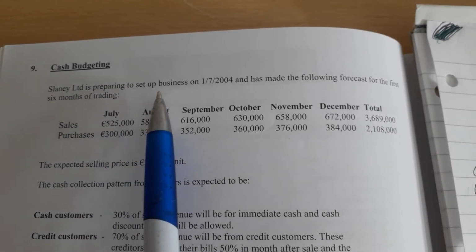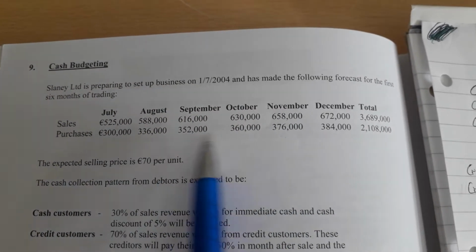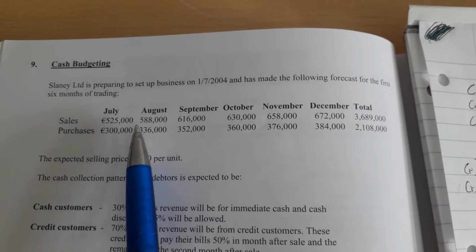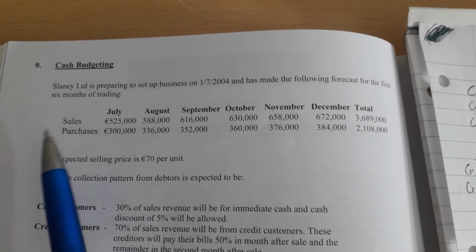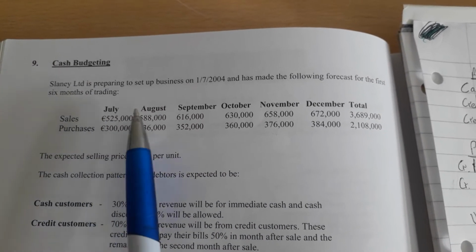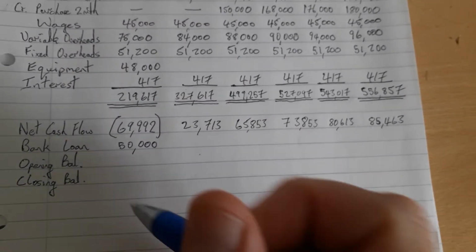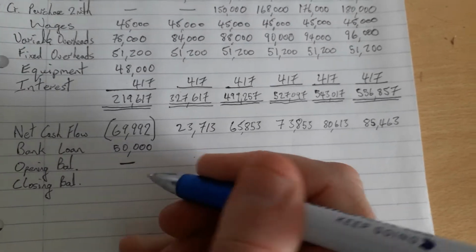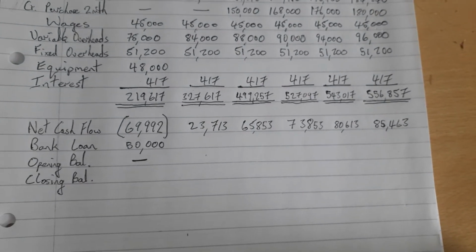Slaney Limited is preparing to set up a business and has made these forecasts. So there's no cash left over from June or from earlier in the year because it's just starting in July. So in that case, there is no opening cash balance at the start of July. They're starting with no cash.